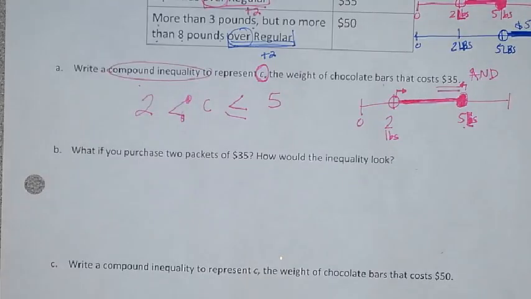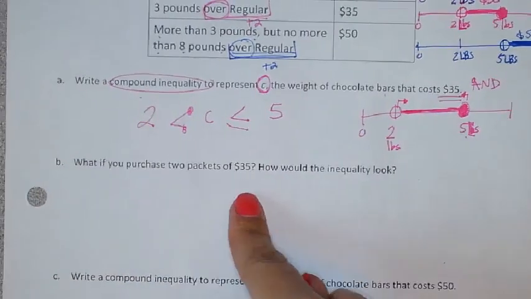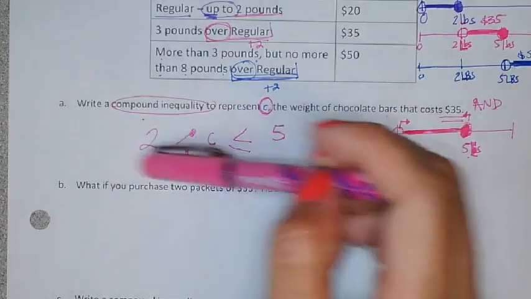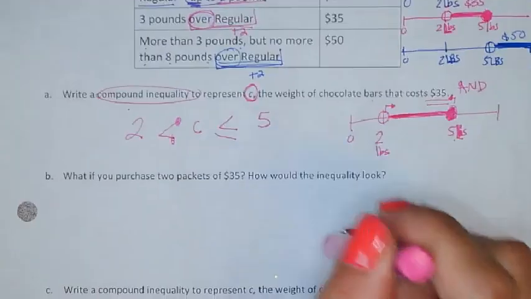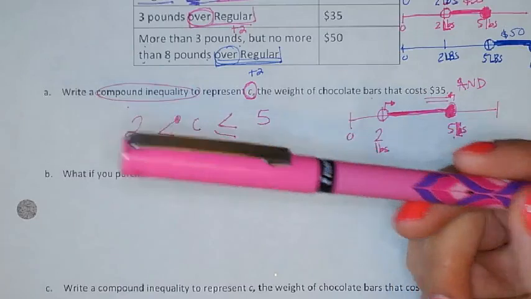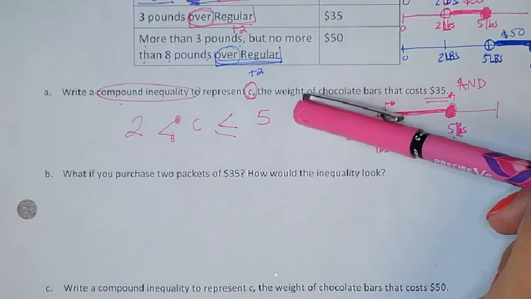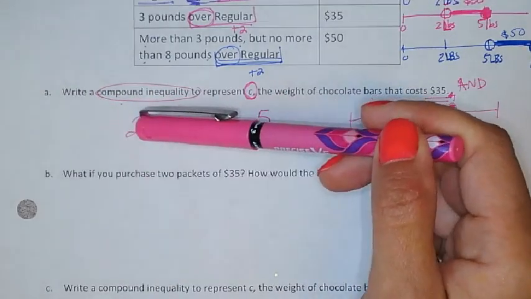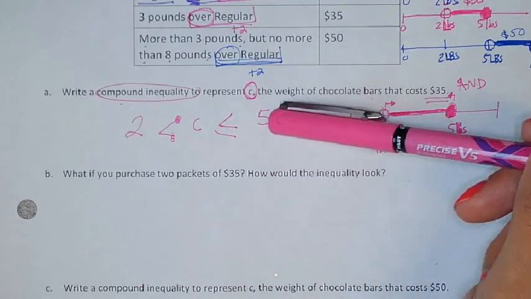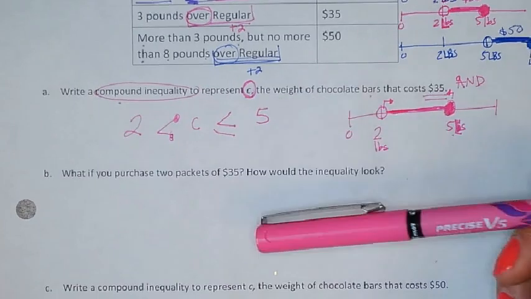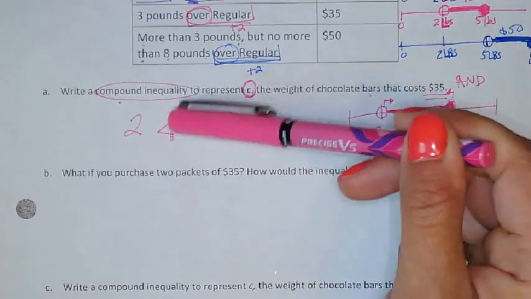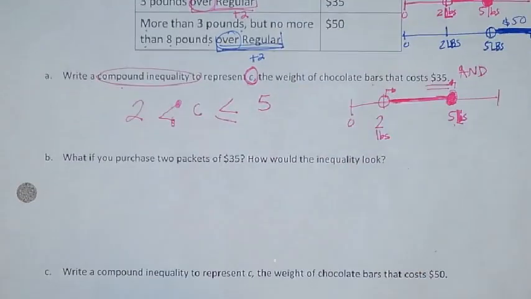In the next part it says, what if you purchase 2 packets of $35? How would the inequality look? Well, this one's 1 packet of $35. Now I'm going to do 2 packets, okay? So if I do 2 packets, I would have to double the pounds, right? So instead of 2 pounds, I would have to have 4 pounds here because I'm buying 2 of them. If I had 5, I'm going to have 10 because I have 2 of them. So I wouldn't have 1 weight of the chocolate, I would have 2 weights of the chocolates.